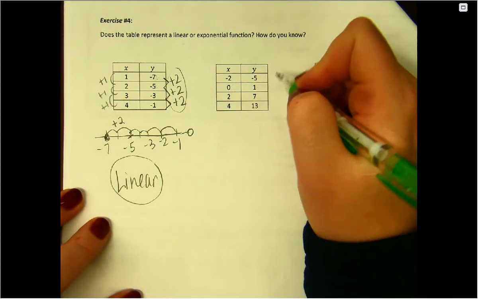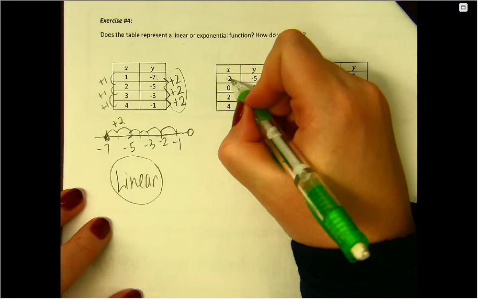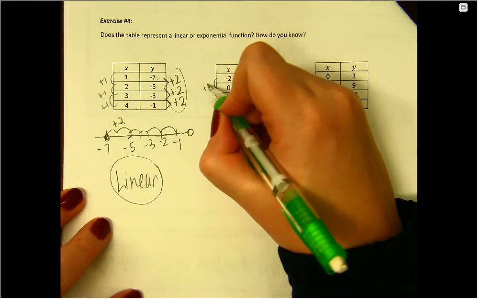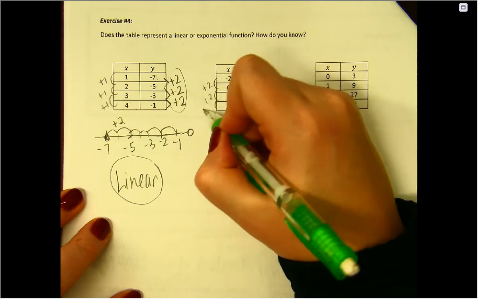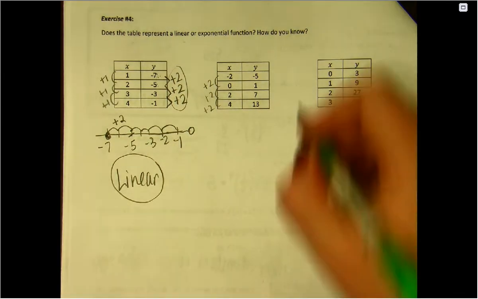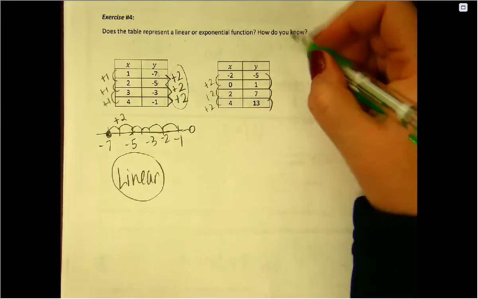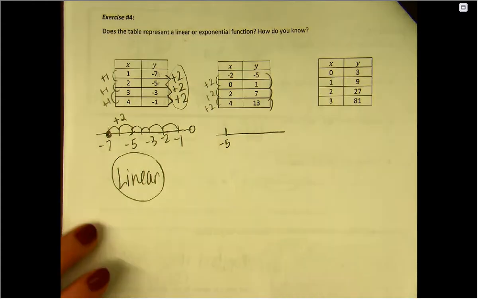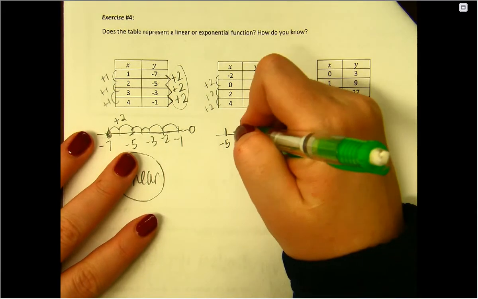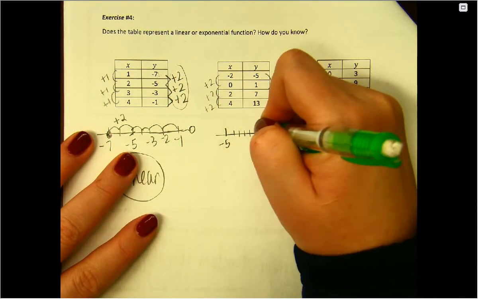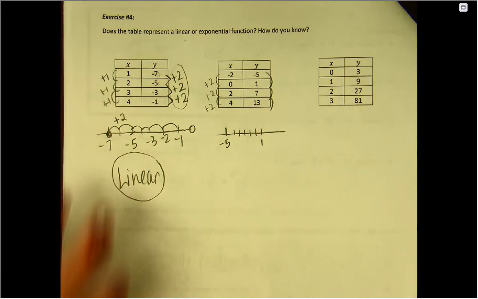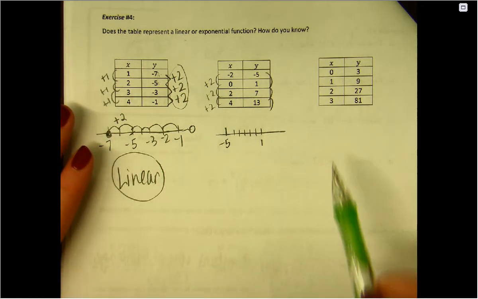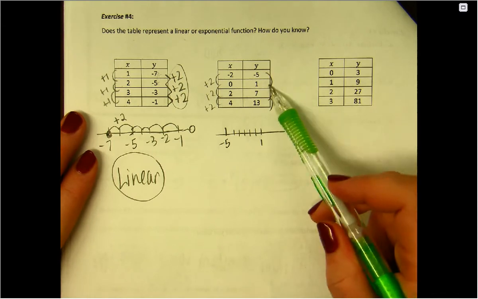Okay, let's look at this one. I have -2 to 0, 0 to 2, 2 to 4. So what's happening here? I'm adding 2 every single time. Now what's happening over here? If I'm at -5 and -4, -3, -2, -1, 0, 1. How am I getting from -5 to 1 and then 1 to 7?